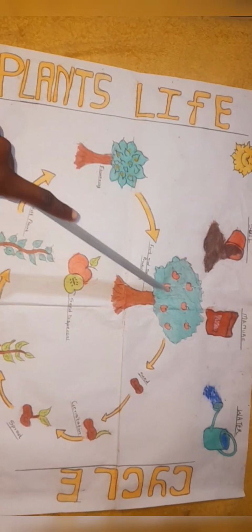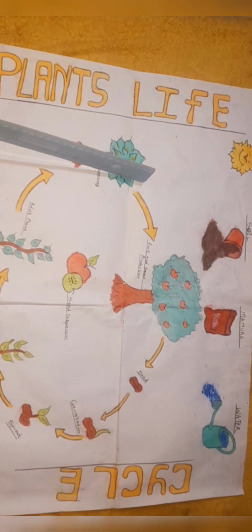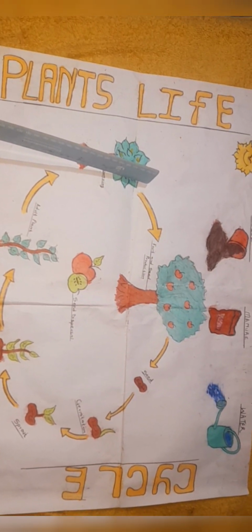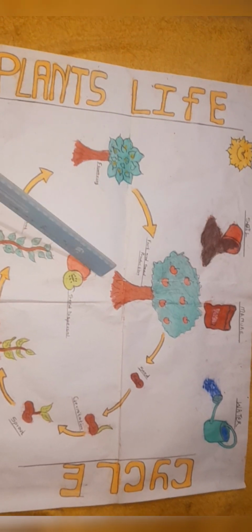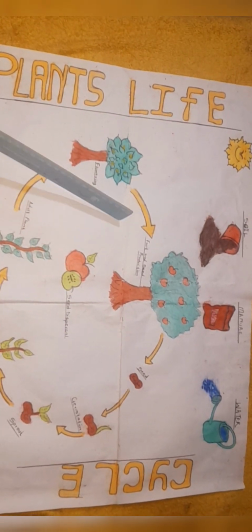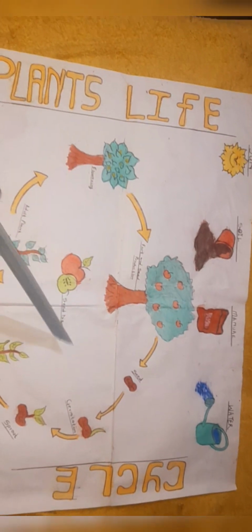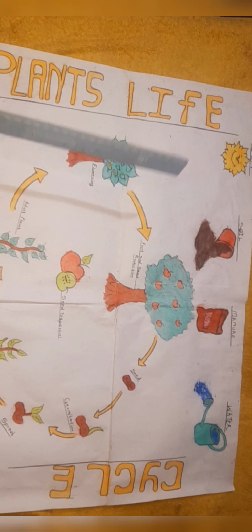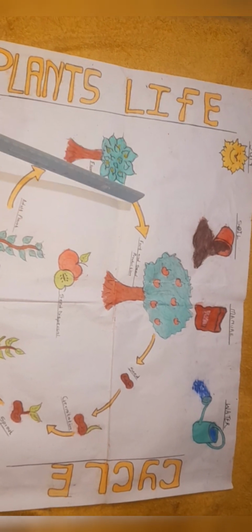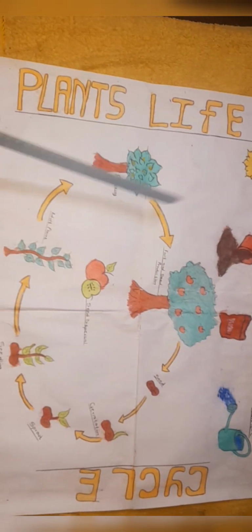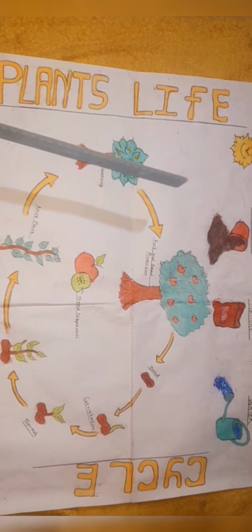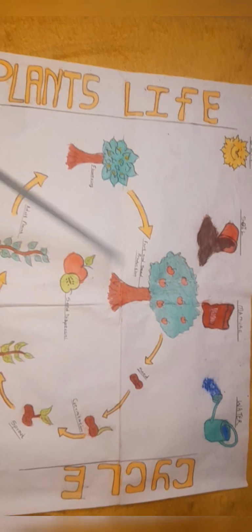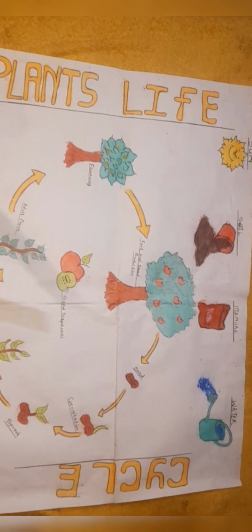It is important to teach this topic because it helps children learn to observe changes in nature, understand that plants are living things, and also see how plants grow, make food, and give us seeds. Know how to care for the environment. It also helps them understand other topics later, like food chains and saving nature. So let's talk about each stage of the plant cycle one by one.